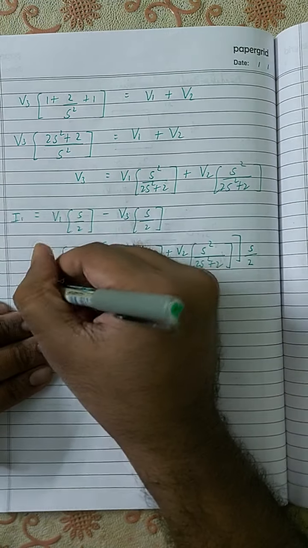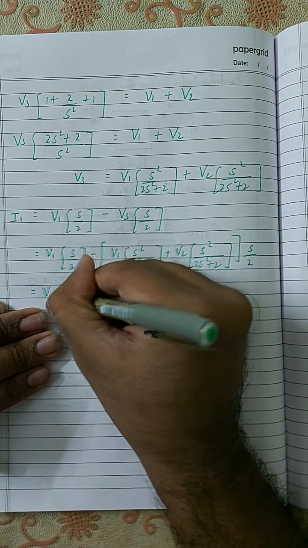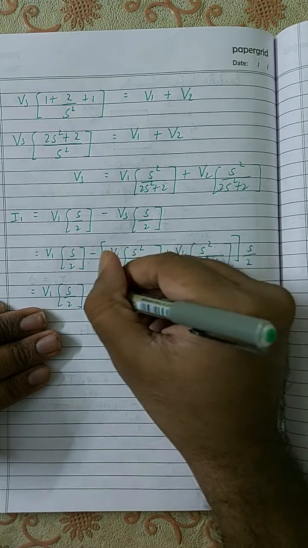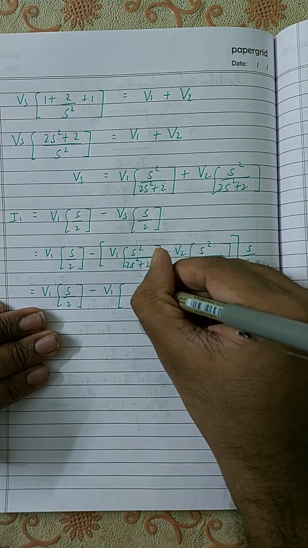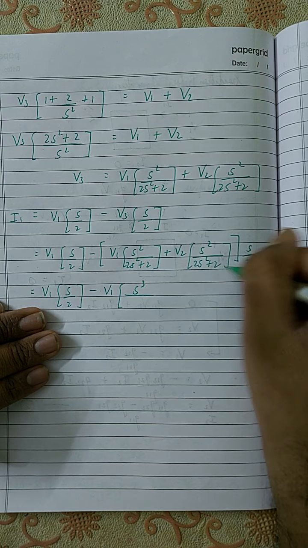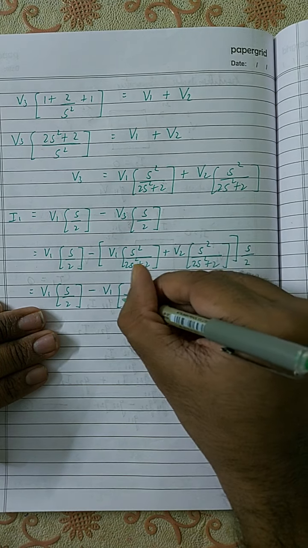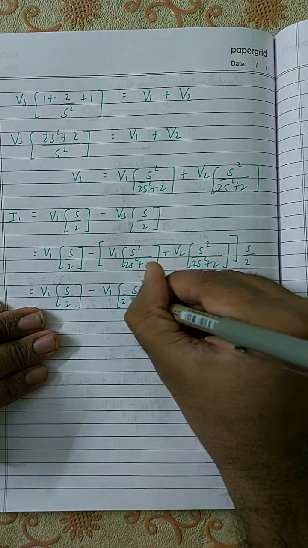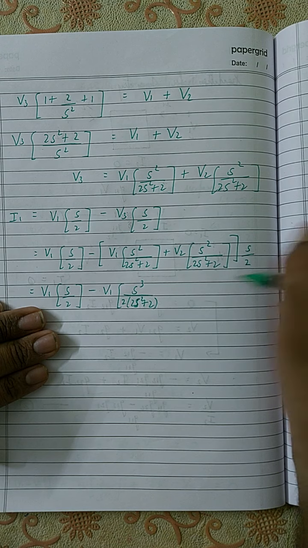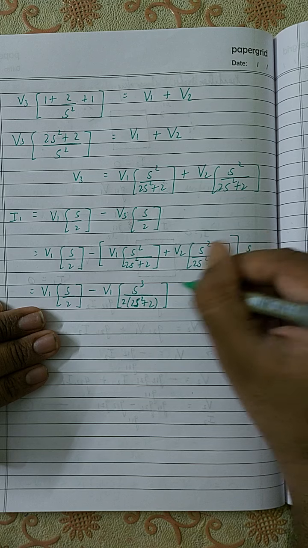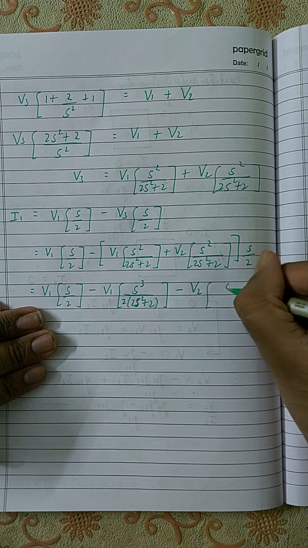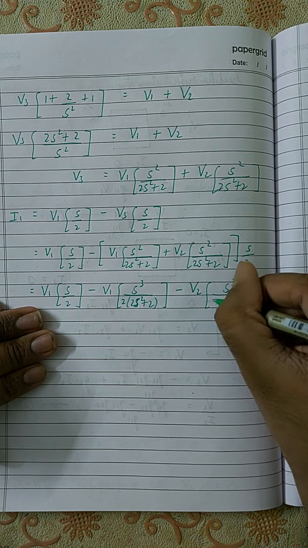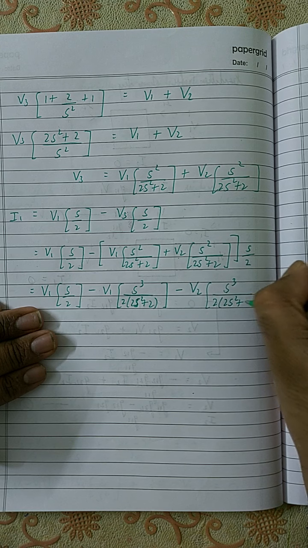Or in other words you will have V1 into s by 2 minus V1 into s cube. So we have over here s cube by 2 into this. Okay, so it becomes 2 into (2s square plus 2). I hope this is correct. Minus, again minus, because this minus comes over here, right? So again this becomes s cube by 2 into (2s square plus 2).